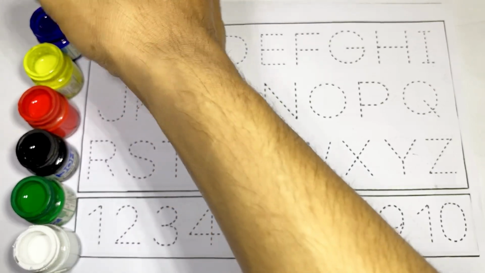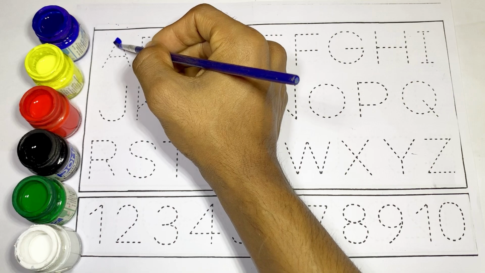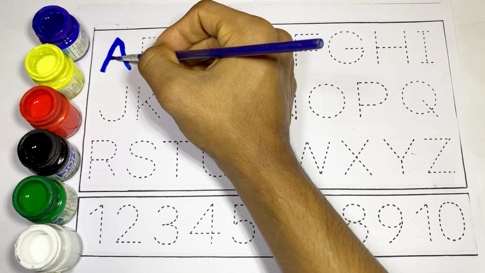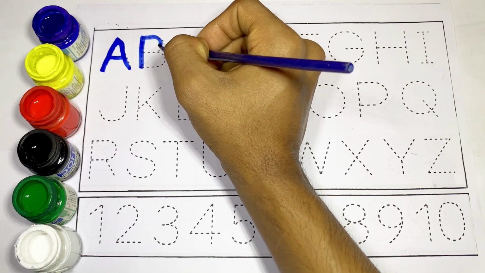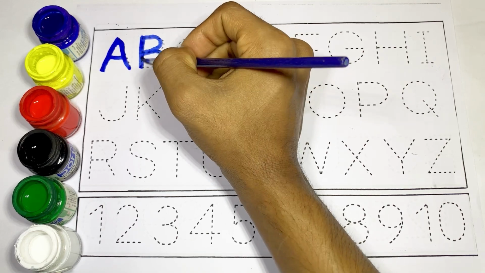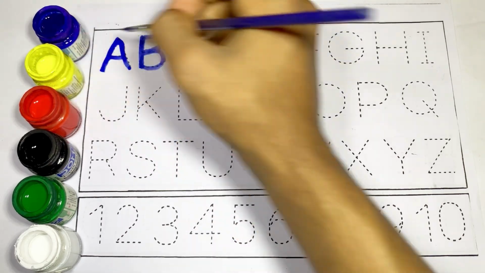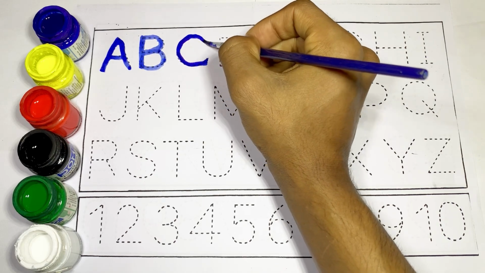Kids, first draw A, and use blue color. A for apple, A for aeroplane. B. B for ball, B for bat. Kids again use blue color and draw C. C for cat, C for car.